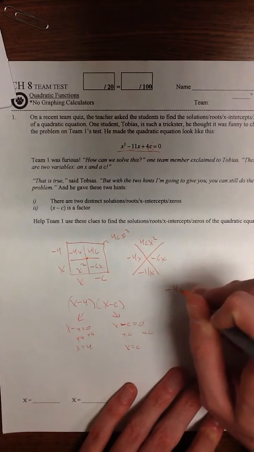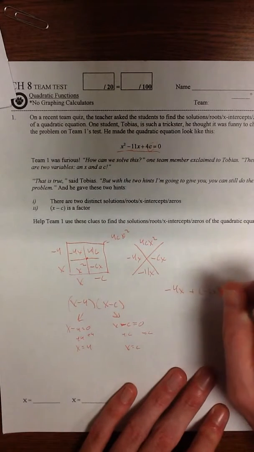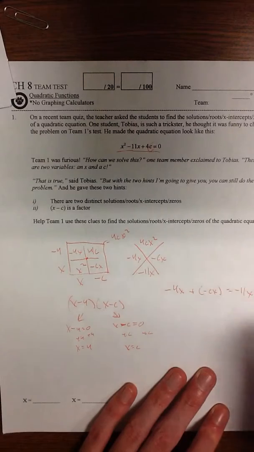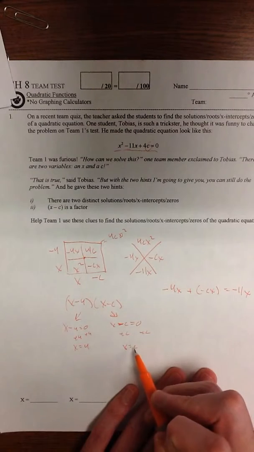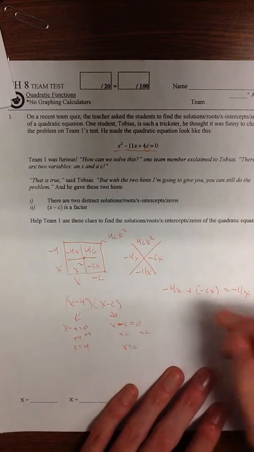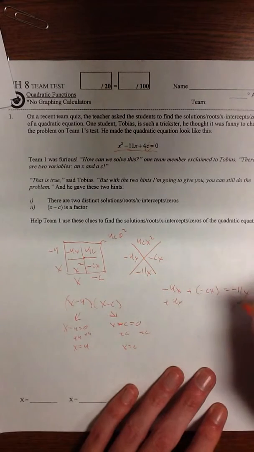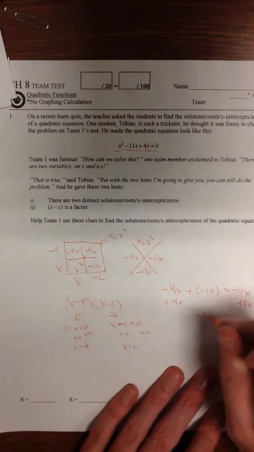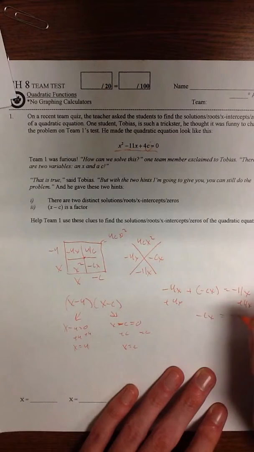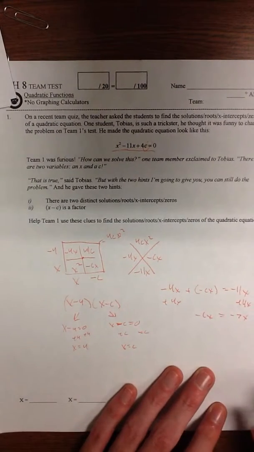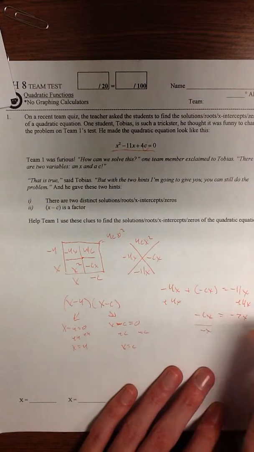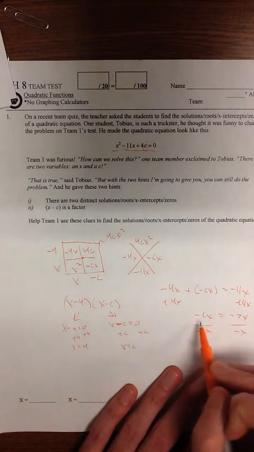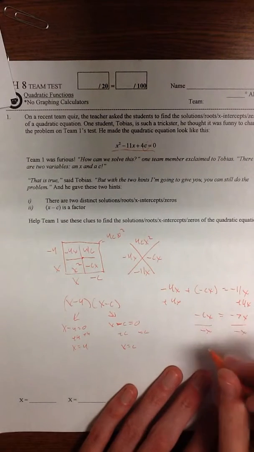So I've got negative 4x plus negative cx has to equal negative 11x. Well, I got to get c by itself because, again, I want to find out what c is. So I'm going to move my 4x to the other side. So I'm going to do plus 4x, plus 4x. So I get negative cx equals negative 7x. And I got to get c by itself. Since I'm multiplying, I got to do the opposite of multiply, which is divide. So I'm going to divide by everything on this c, which is the negative sign and the x. So that gives me c equals 7.